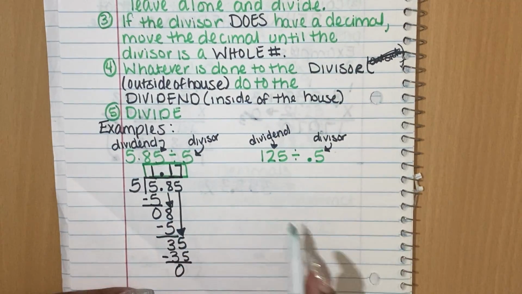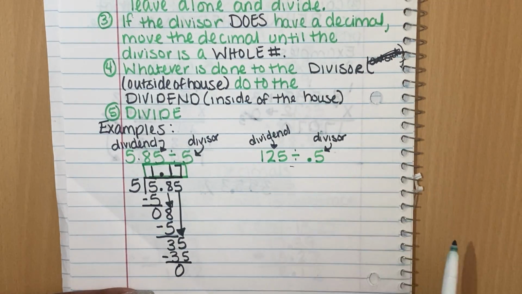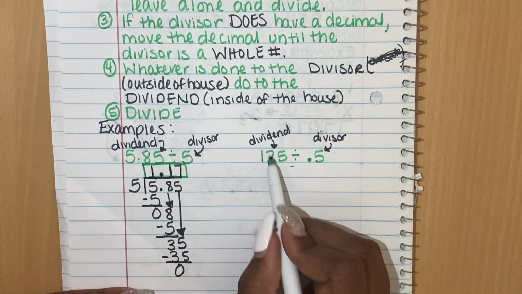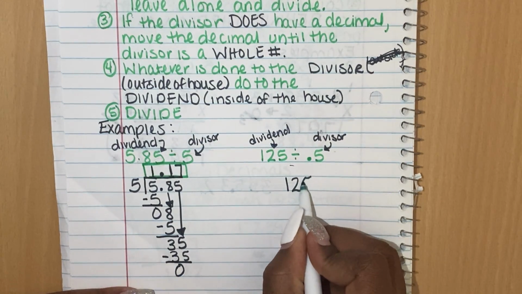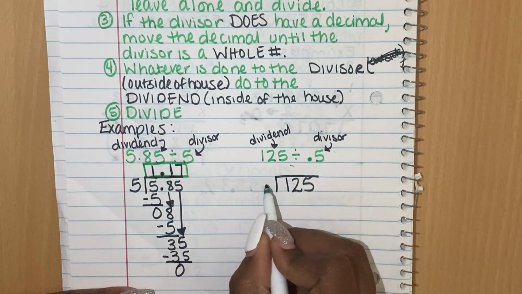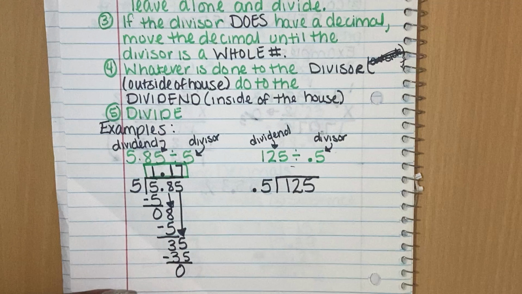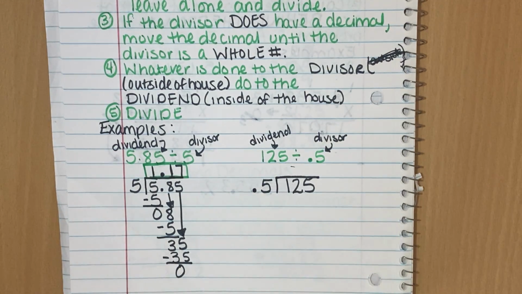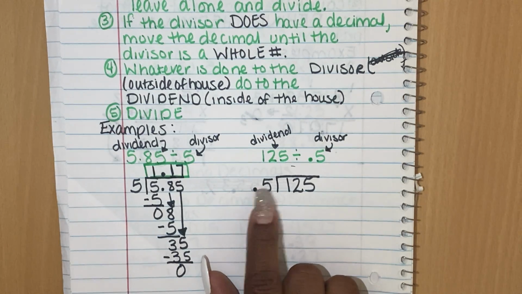Okay? Let's look at this next example. We have 125 divided by 5/10. The dividend goes inside of the house. The divisor goes outside of the house. Now, step 1 says check the divisor for a decimal. We're going to skip over step 2 because that says if it does not have a decimal, and this one does.